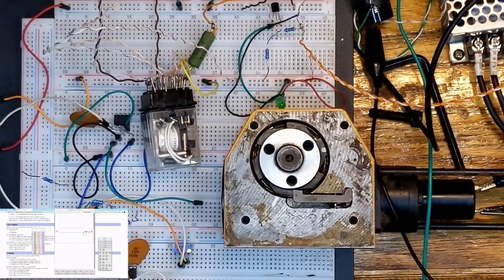So if we went a full rotation, that would be really off. So 1, 2, 3. See that? So we have to figure out what the second time delay is.